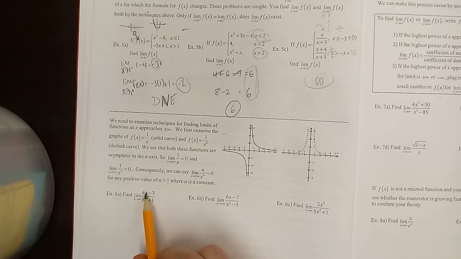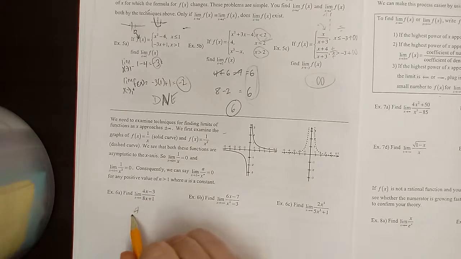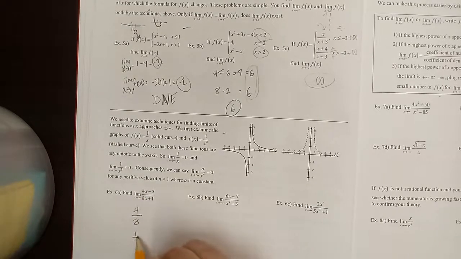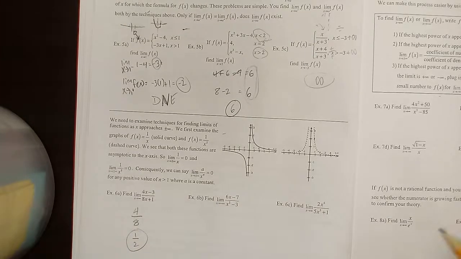4 times a bajillion, and then you subtract 3, you basically have 4 bajillion. And then 8 times a bajillion, and then you add 1, you basically have 8 bajillion. So you really got 4 bajillion over 8 bajillion. And the bigger the bajillion gets, the more it looks like just that 4 over 8. And so 4 over 8, or 1/2, is actually the limit there. And it's the exact same idea as a horizontal asymptote.